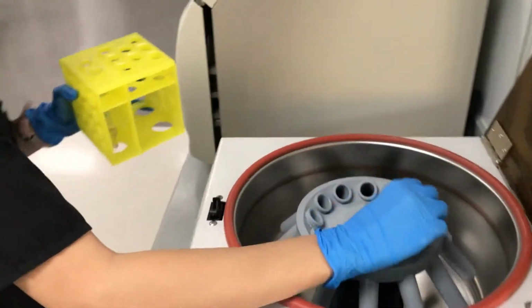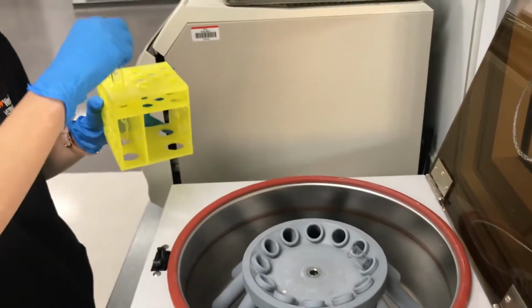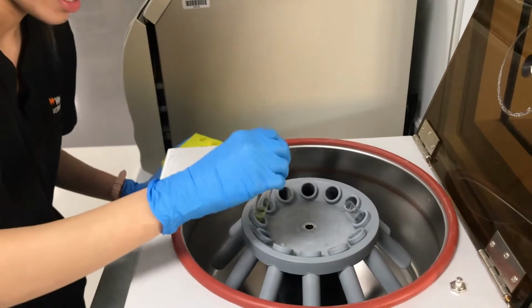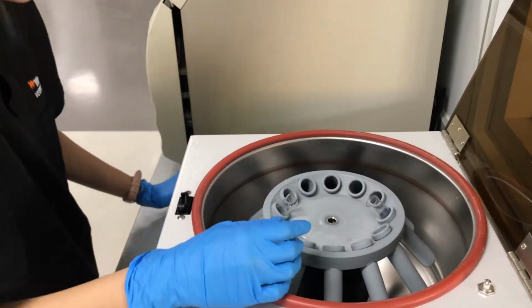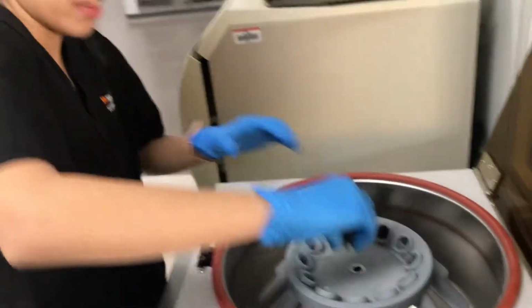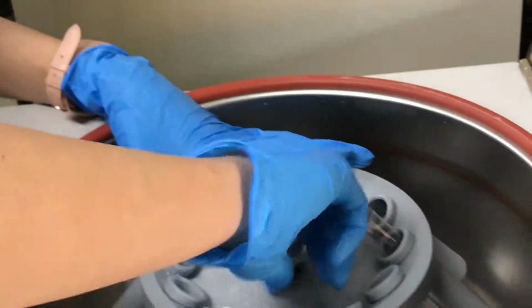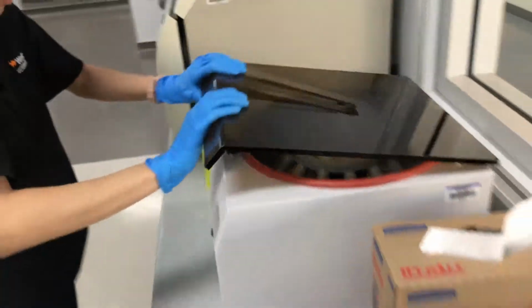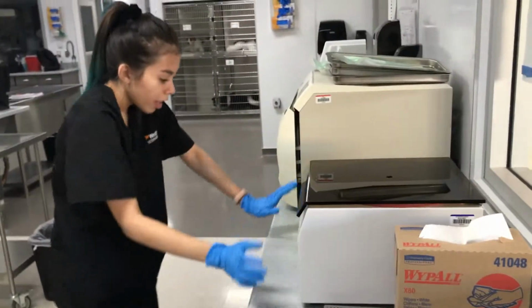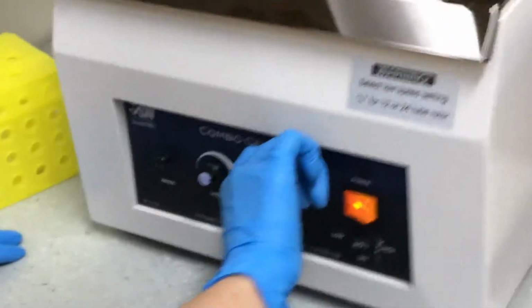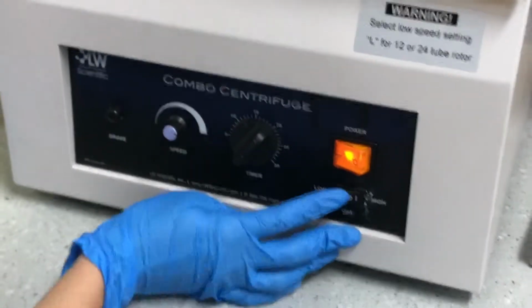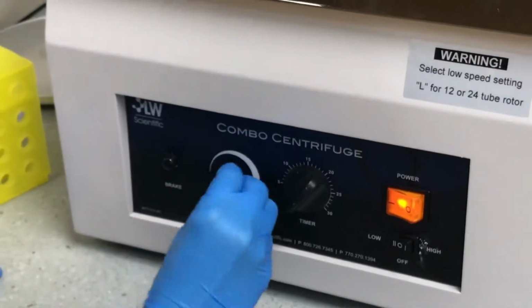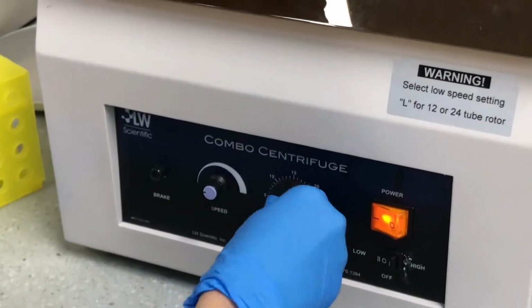And I will be placing these two conical tubes right across from each other so they can be balanced. And we add this, not too tight, so I can get it off when it's done. So I close this, and I will be doing low, and then the lowest speed as well, for 10 minutes.